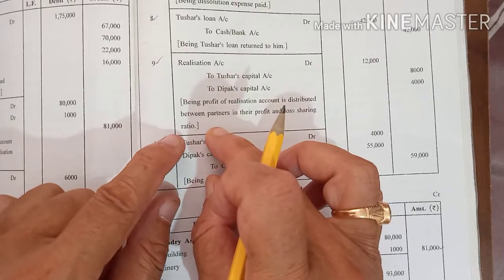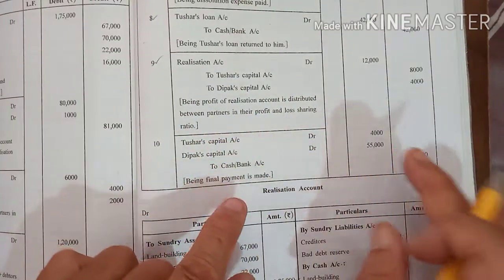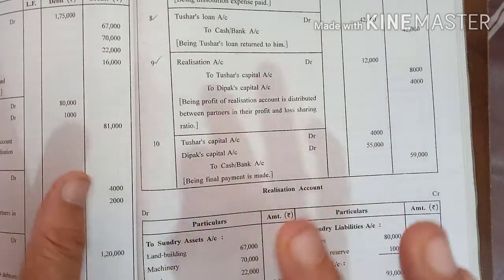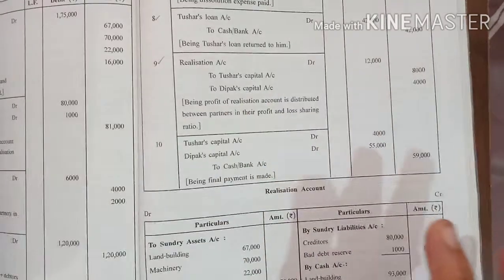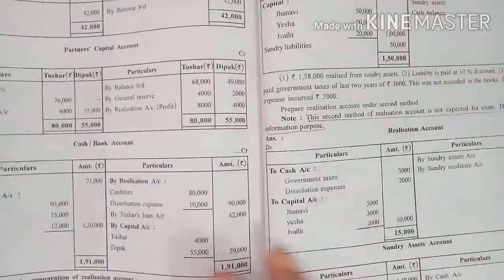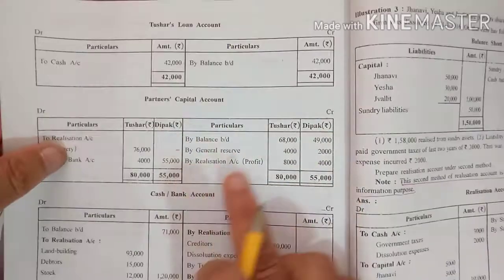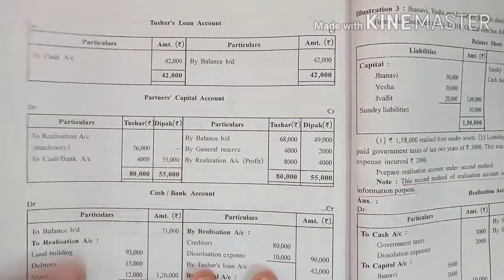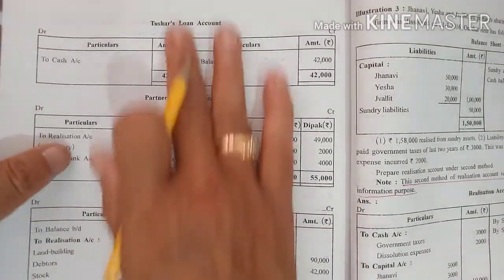We will keep it pending, and this journal's balance I do not know. From there we will get the balance. So now what will we do? We will open the remaining 3 accounts: one is the Tushar's loan account, another is the partners capital account, and the third is the cash account.